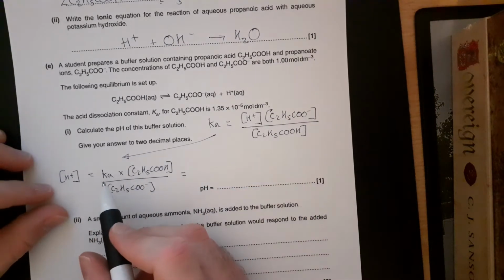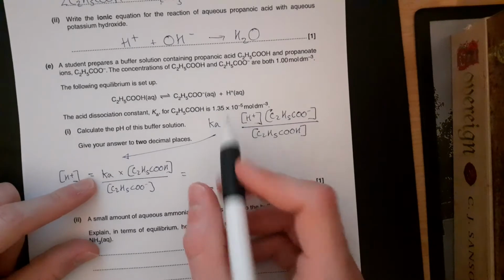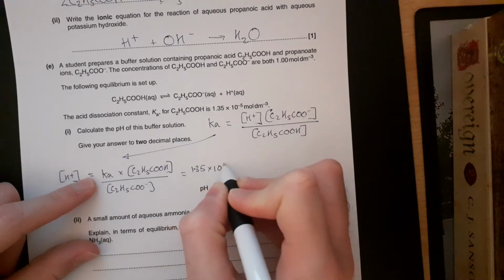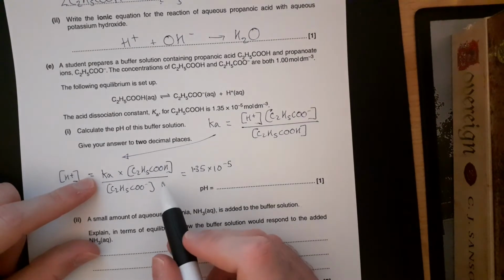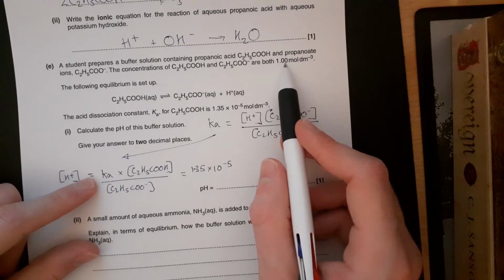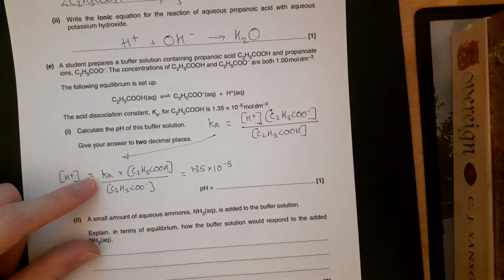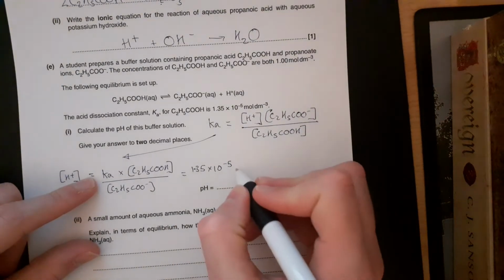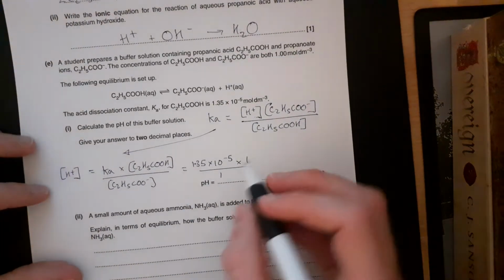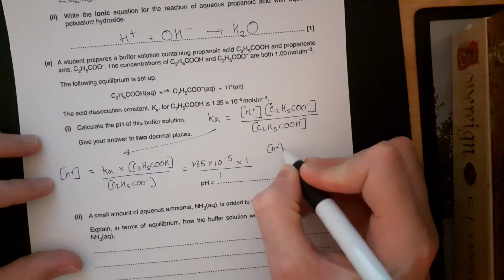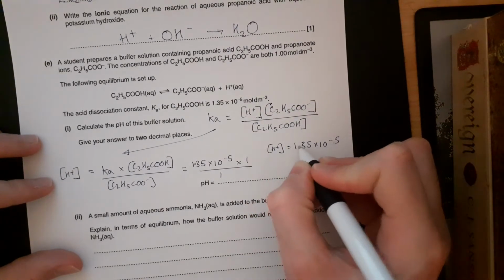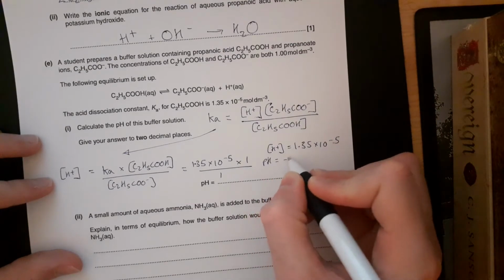And then what have we got? We know what the Ka is. It's 1.35 times 10 to the minus 5. And then these concentrations are both 1 mole per decimeter cubed. So this is why it's a nice easy question. It's only 1 mark. We're going to times that by 1, and divide it by 1. So if the H+ concentration is 1.35 times 10 to the minus 5, then the pH is going to be the negative log of that.